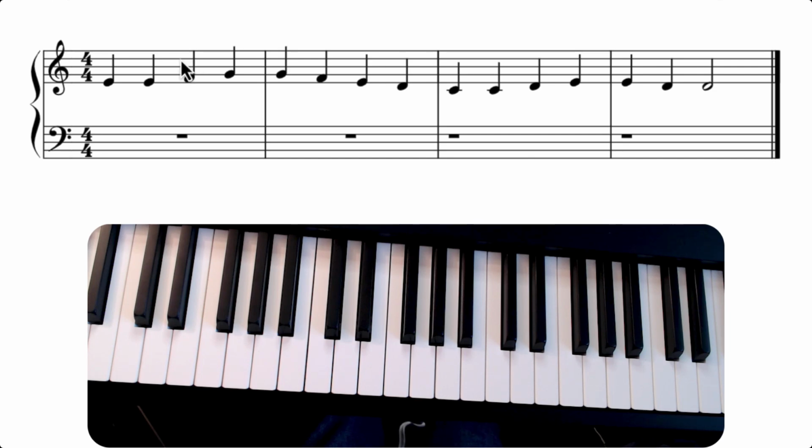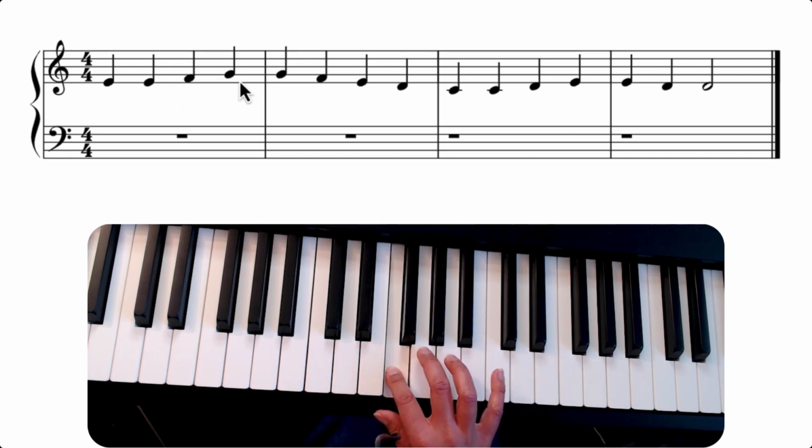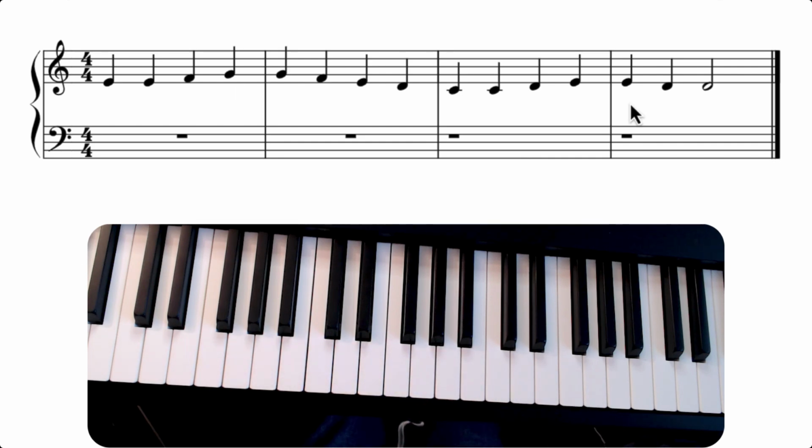Then if you look from F to G, that's an example of a whole step, because there is a key in between those two. And looking at how all the other notes relate to each other, everything is pretty much written with a whole step in between. For example, from C to D, and from E to D.